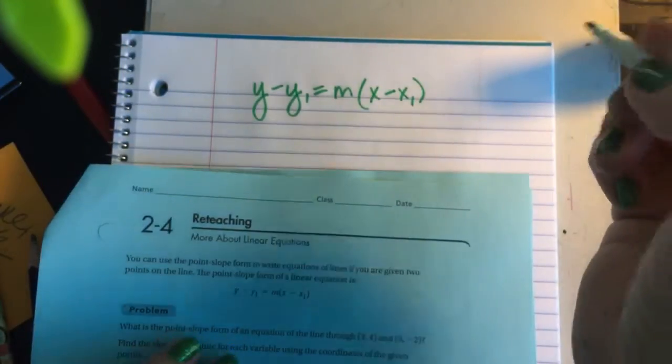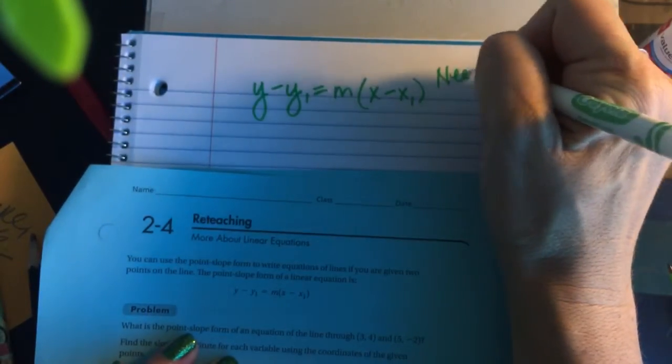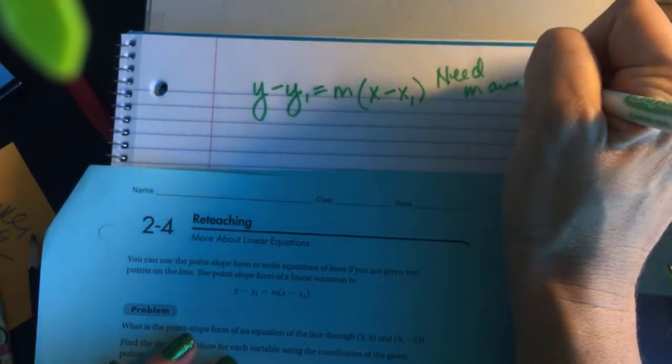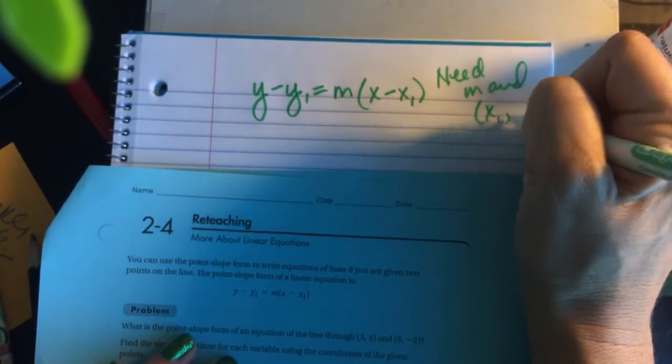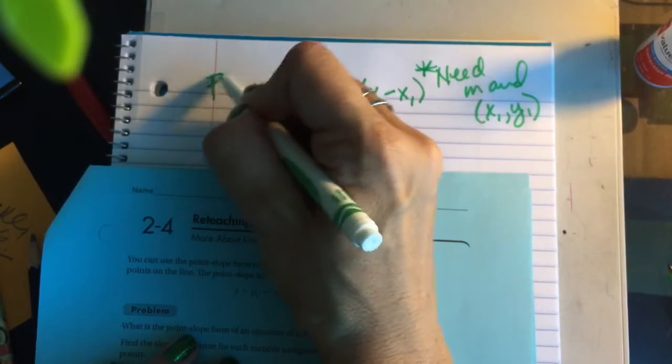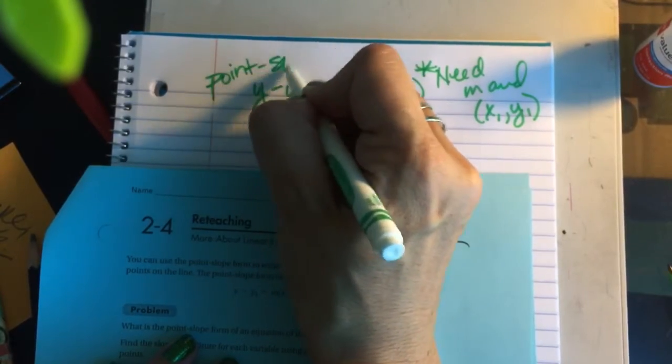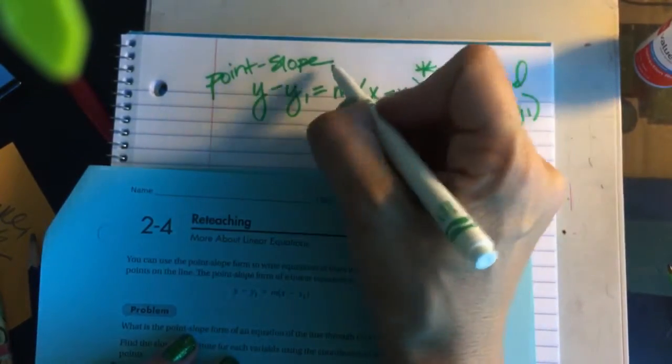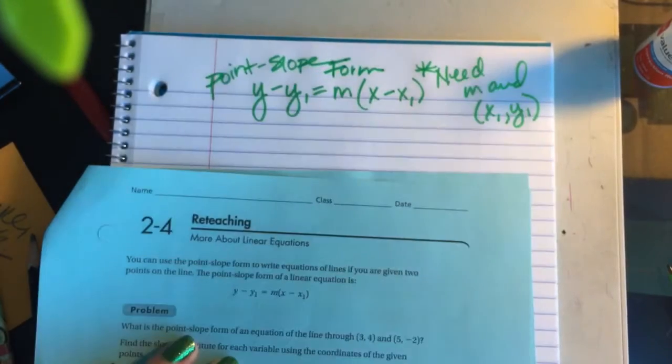You guys have been doing great. I don't want to lose you now. So you need m, and you need a single x1, y1 point. Okay. This is point slope form. Point slope form. If you don't label your paper, that's okay. Just want it up there for me.